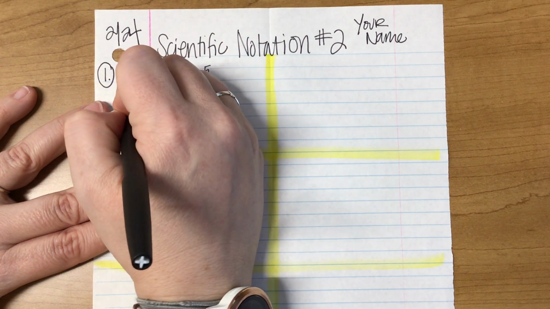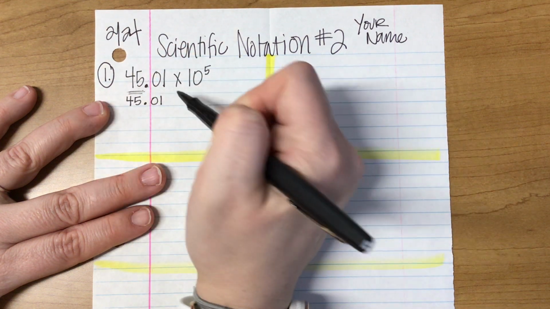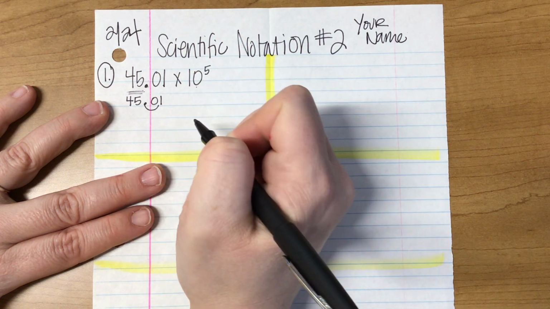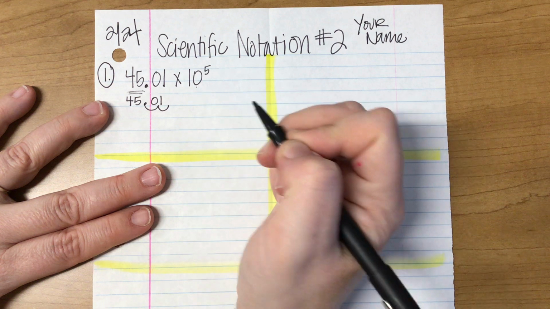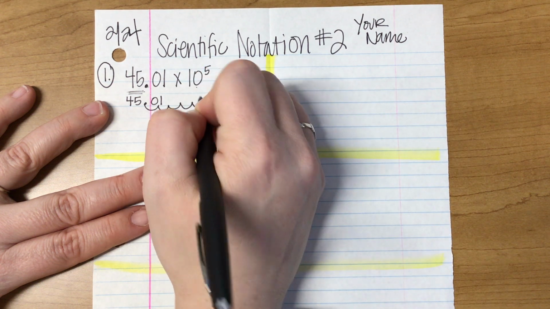45.01 is really 45.01 times 10 to the 5th. I'm going to go 1 move because it's getting bigger, 2 moves, 3 moves, 4, and 5.